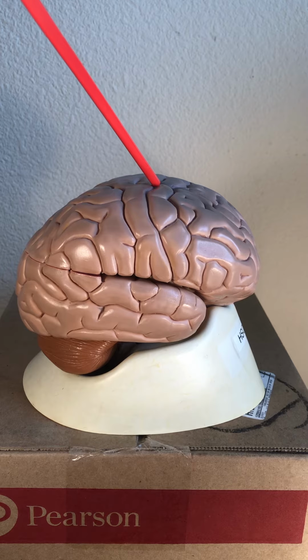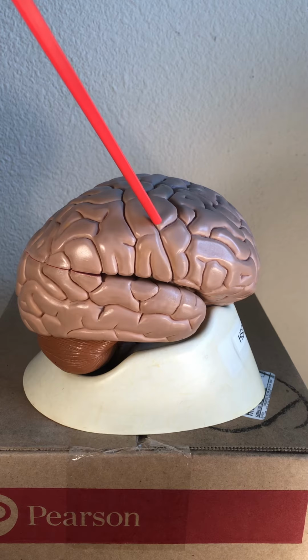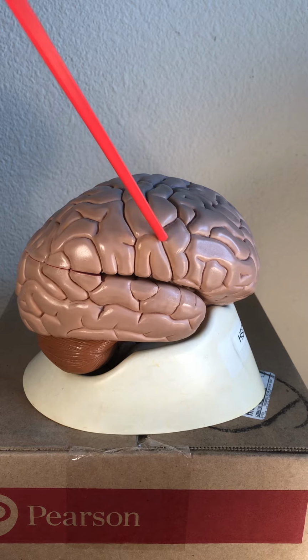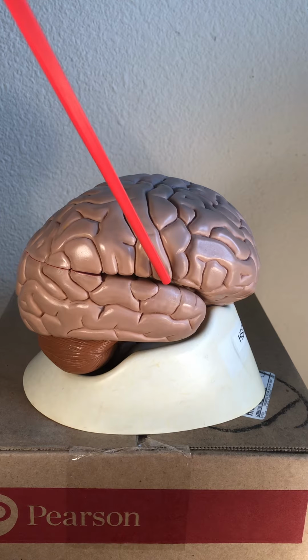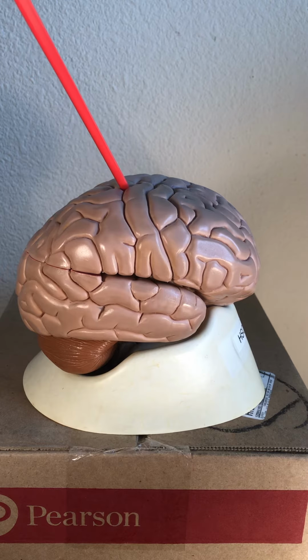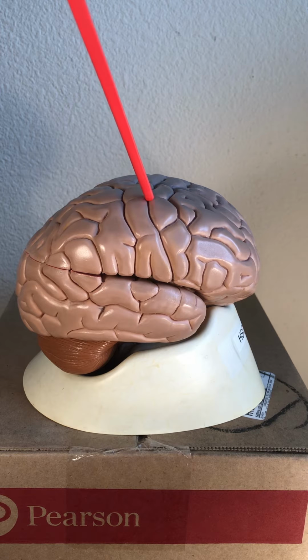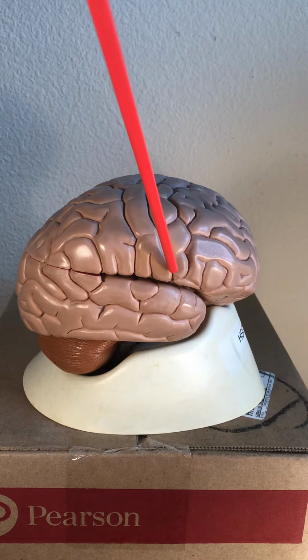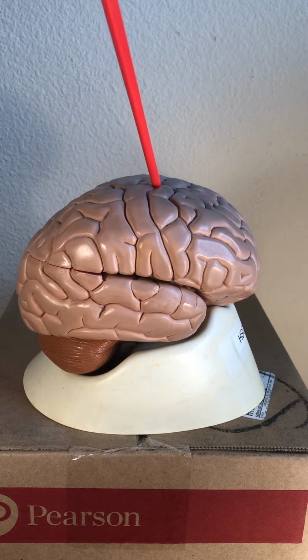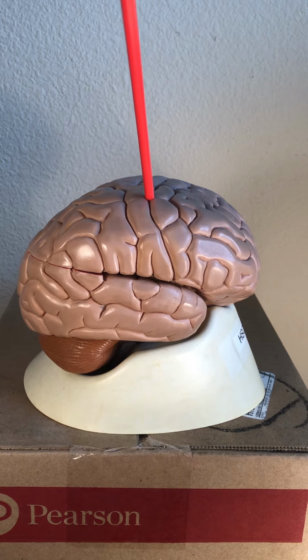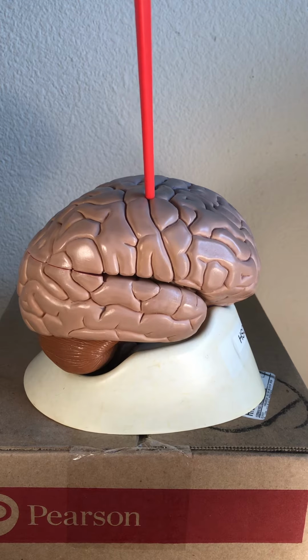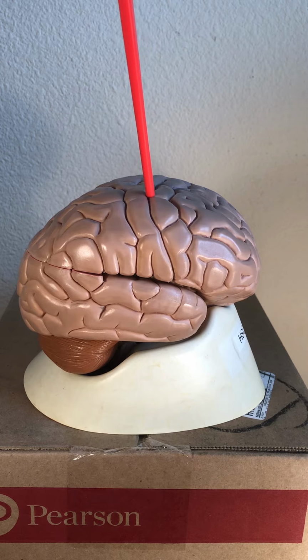But this area right here is very specific. We're following all the way down without any breaks. It looks like the same thing over here, but you can't see on the top. There are some breaks. But over here, it's a continuous indentation all the way down here. Now that's an important structure to identify. That's called the central sulcus.